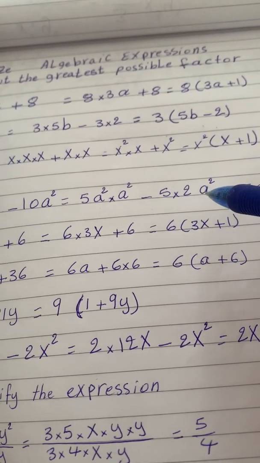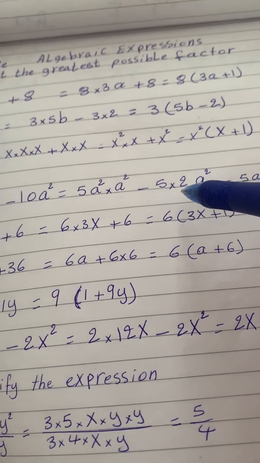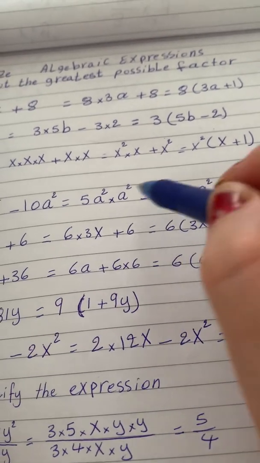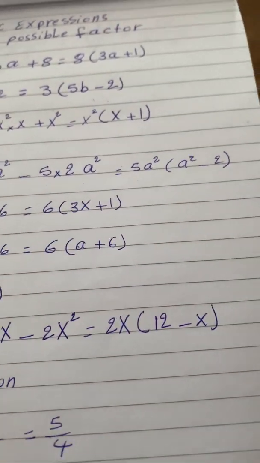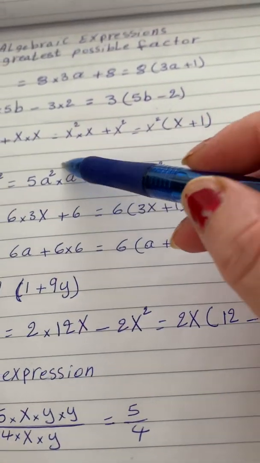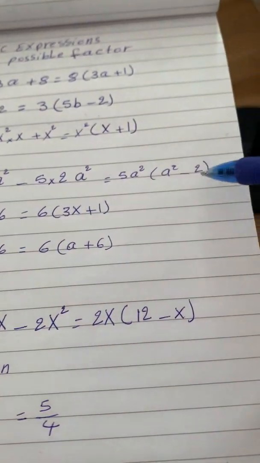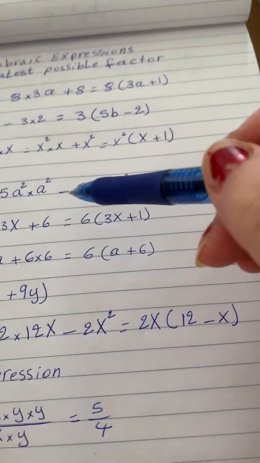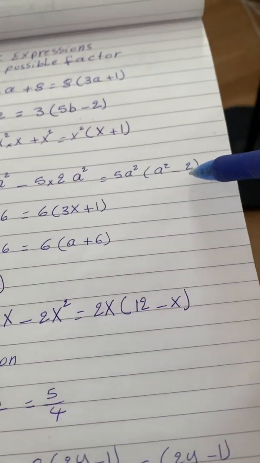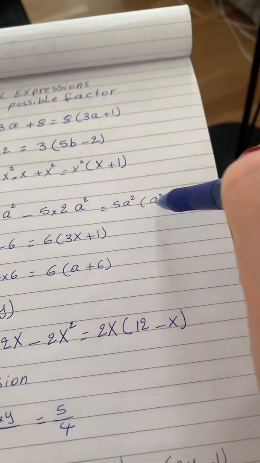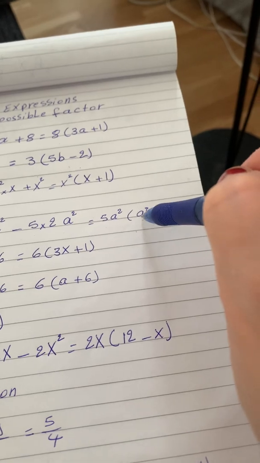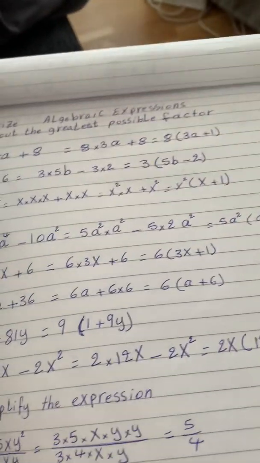The highest common factor is 5a power 2. We write it outside the brackets. We open a bracket, and what is left in the first term is a power 2, and in the second term minus 2. So 5a power 2 brackets a power 2 minus 2.